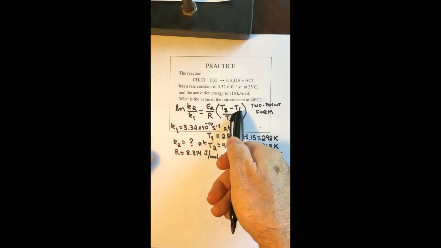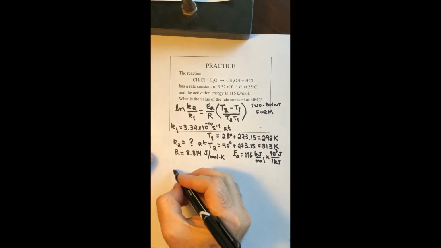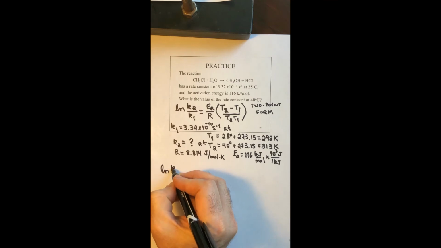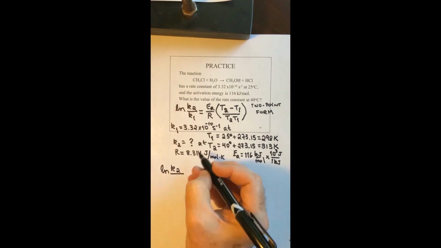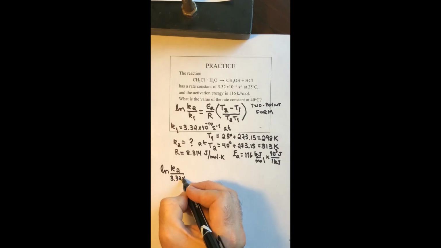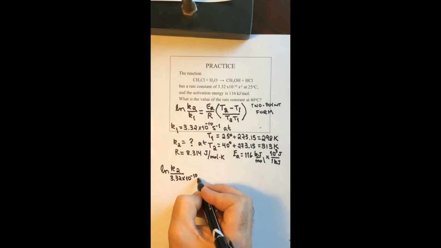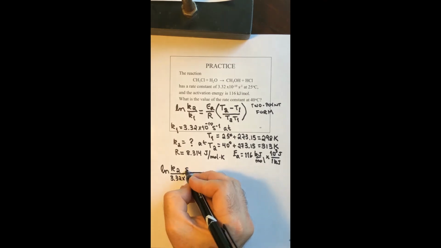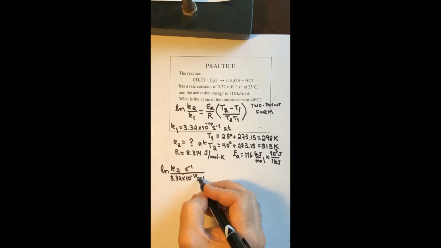So let's put in the values in our equation here. We have log of K2 over K1, which is 3.32 times 10 to the negative 10 inverse seconds. Now, K2 will also have the same units, which means that those are going to cancel out. We'll do that in a moment. Now we have the activation energy over R.